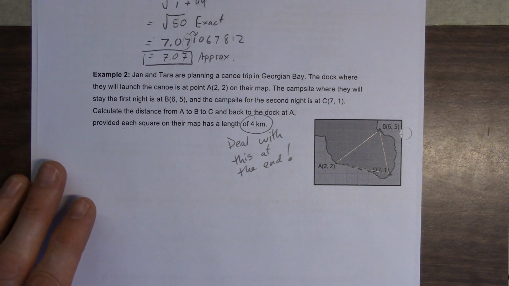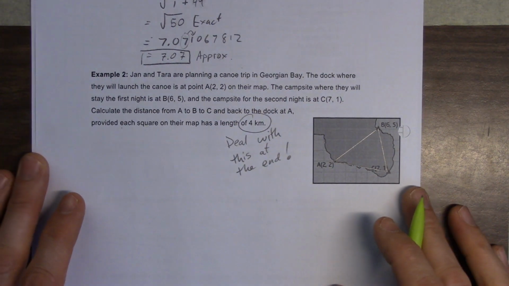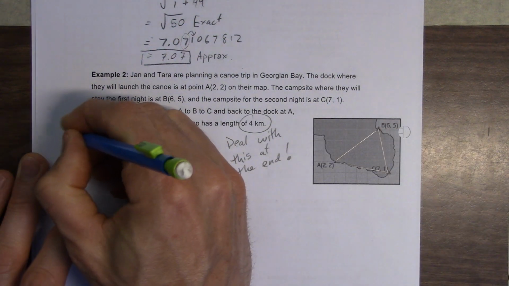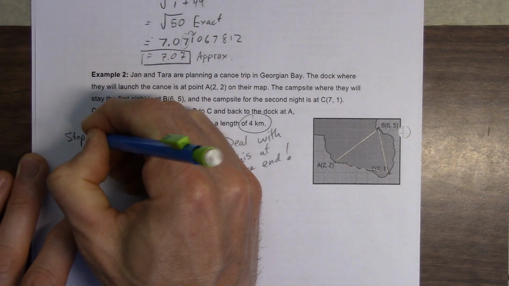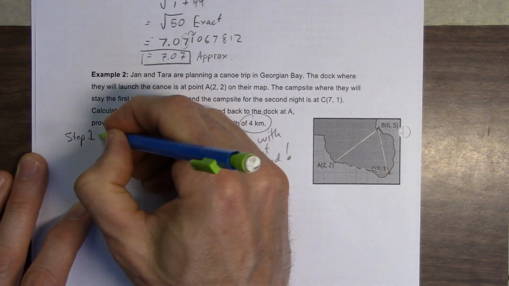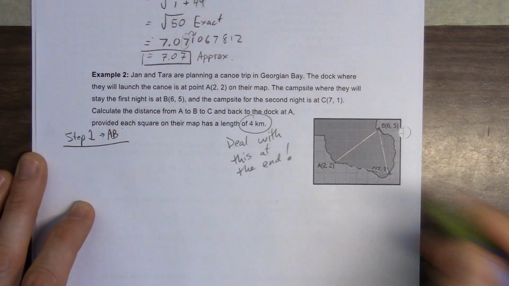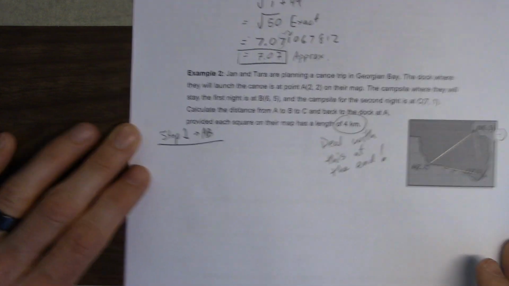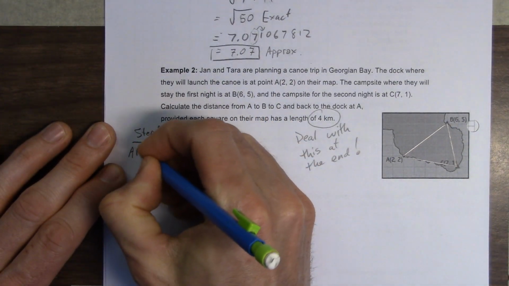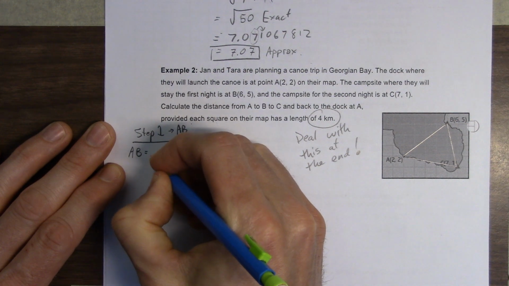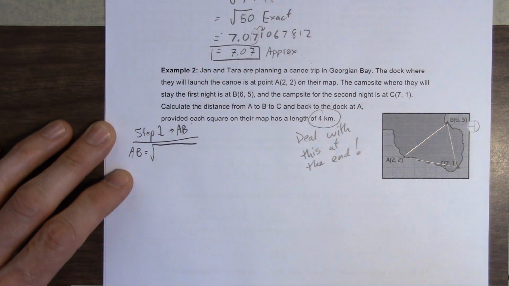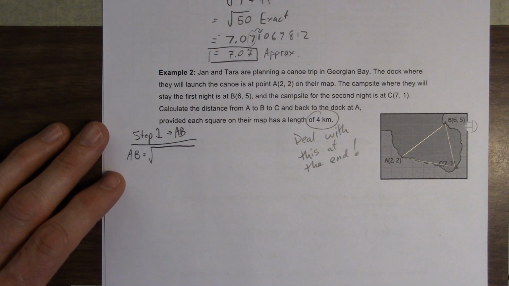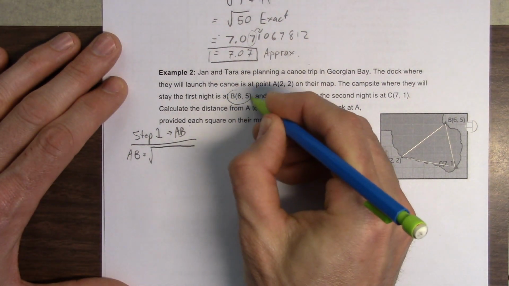Okay. So step 1 here, we want to find the distance of A, B, right? Because this is where they start. They start at A. So step 1, we're going to get A, B. Okay? So our distance formula we know for AB is what, Stefan? I'll help you at the beginning. Square root of what? Square root. In brackets.